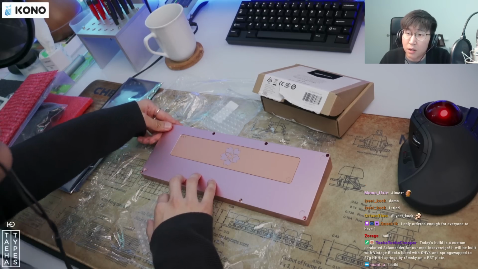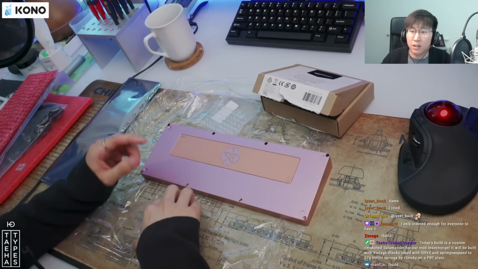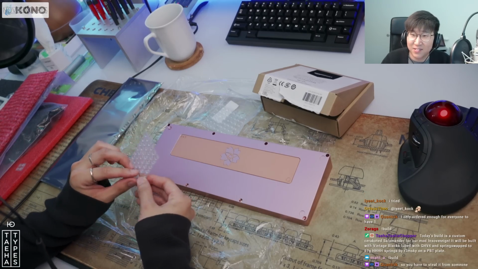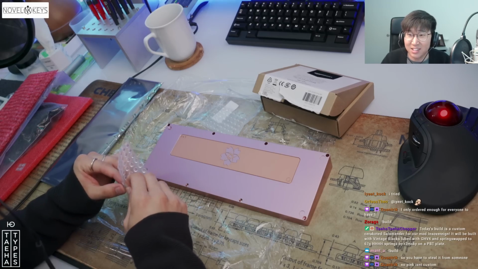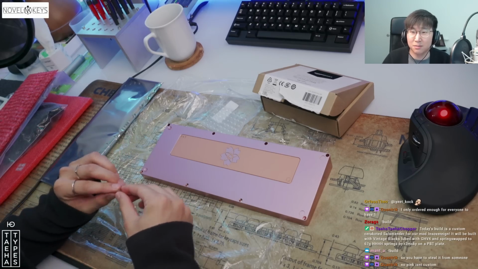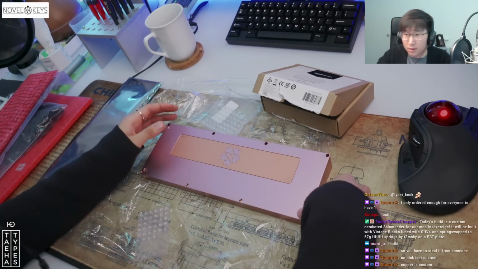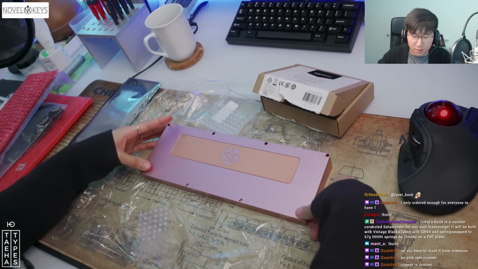I only ordered enough for everybody to have one. Quantric, please! So you have to steal it from some... Yeah, pink isn't custom. So, yeah, this isn't custom.